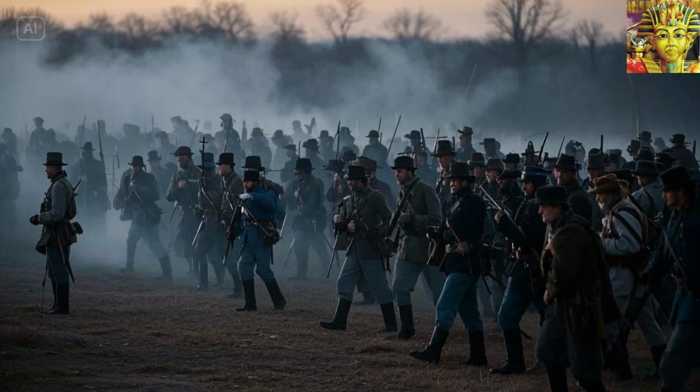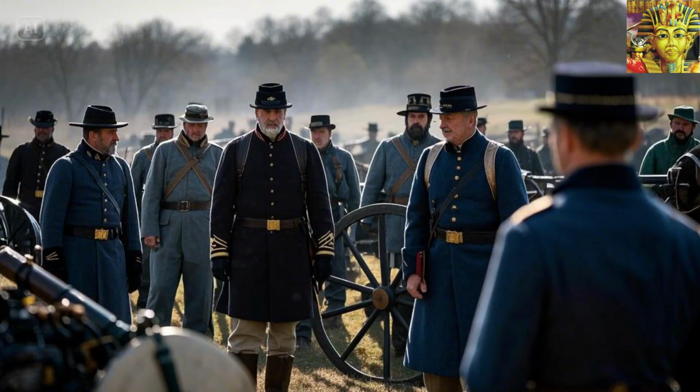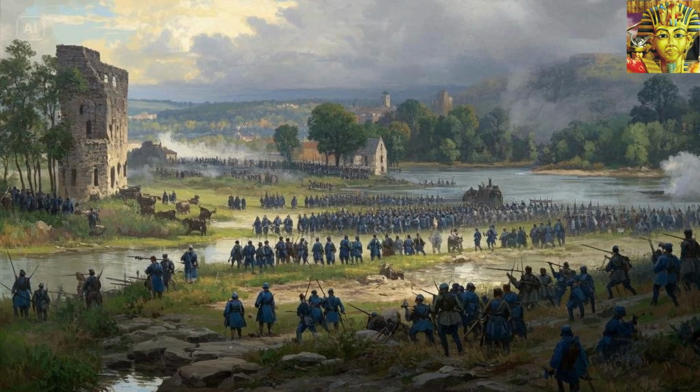It pitted the Union Army of the Potomac, commanded by Major General Ambrose Burnside, against the Confederate Army of Northern Virginia, led by General Robert E. Lee. The battle took place in and around Fredericksburg, Virginia, and is remembered for its brutal frontal assaults, formidable defensive positions, and the high casualties suffered by the Union forces.